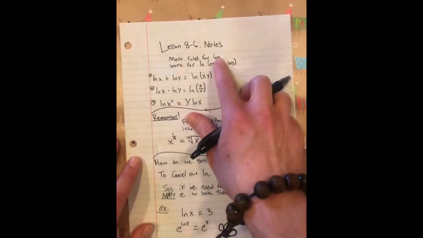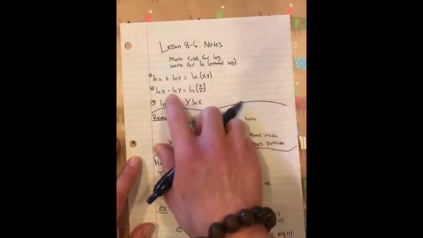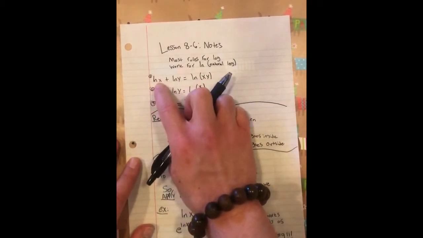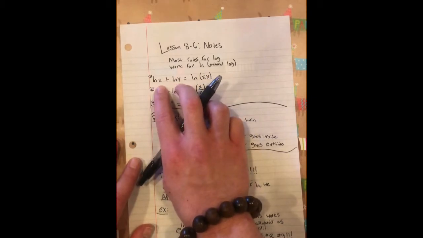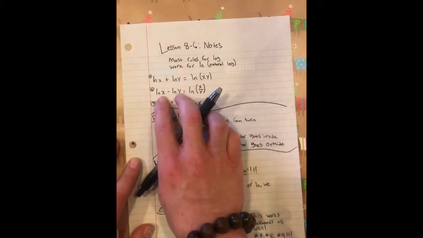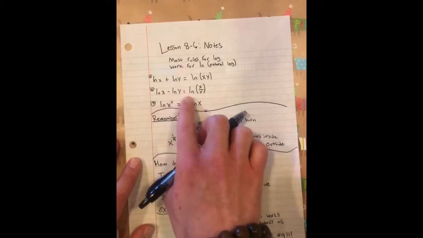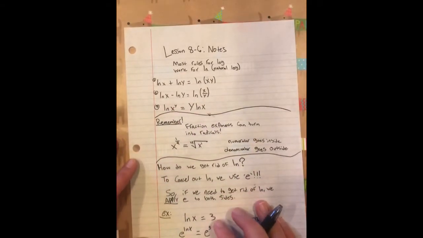So the same things we covered with logarithms a couple weeks ago are all still true for natural logs as well. If you have these that are adding, you can multiply them, subtracting, you can divide them, make sure you do it in order, and then the exponents can come in and out as they please.